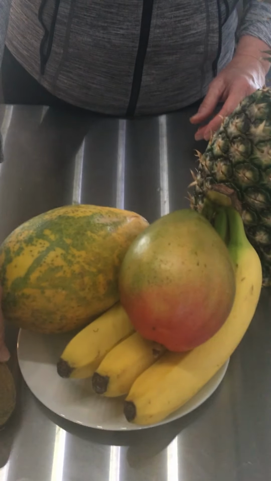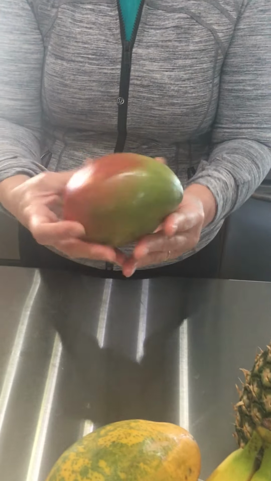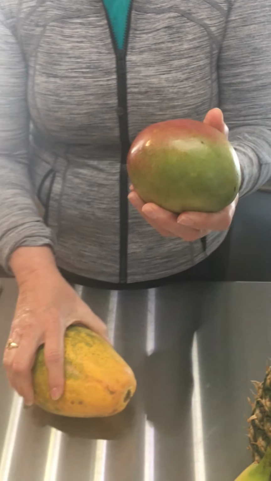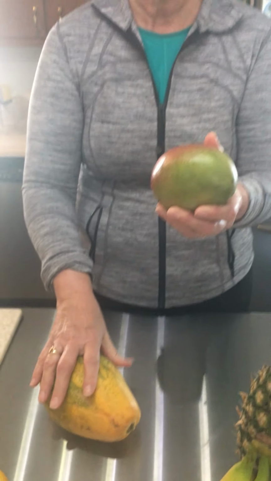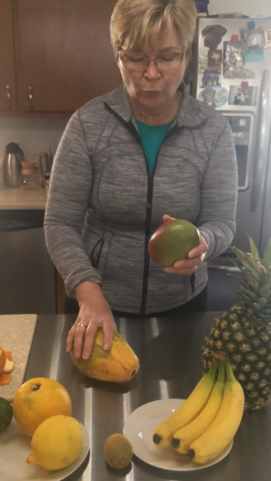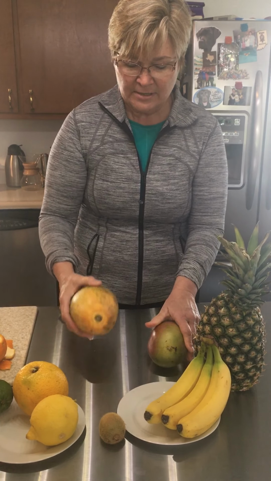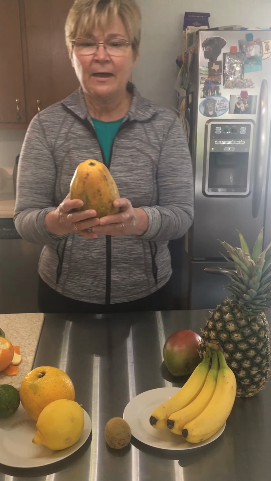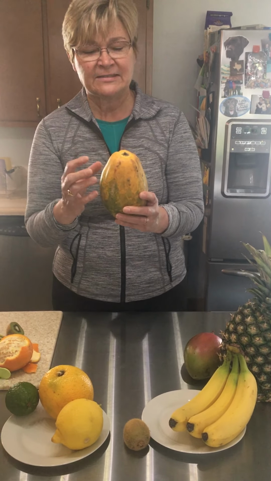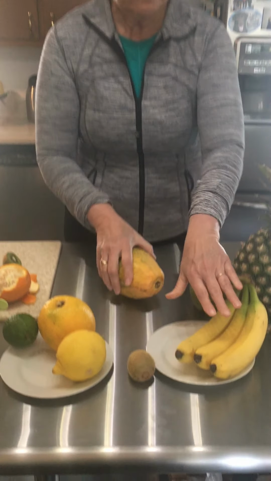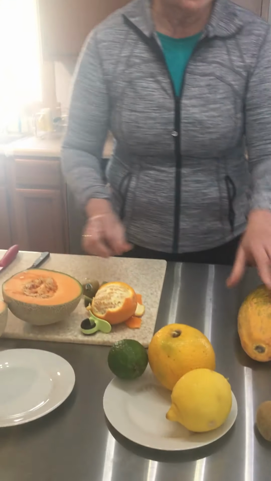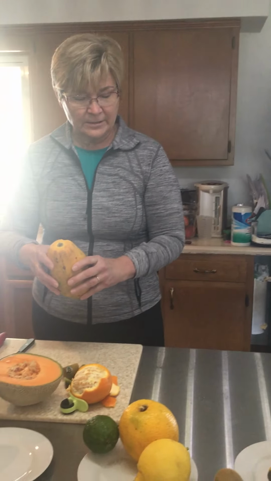So in addition to kiwi, we have a mango. That's what this is. And then we have a papaya. The mango has more of a tangerine color of flesh, yellowy, goldish tangerine almost, especially when the riper it gets, the darker it gets. And the papaya is almost a salmon color flesh on the inside. Bananas and pineapple are all examples of things that fall in the tropical section.